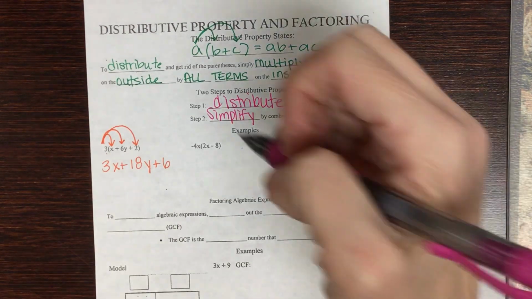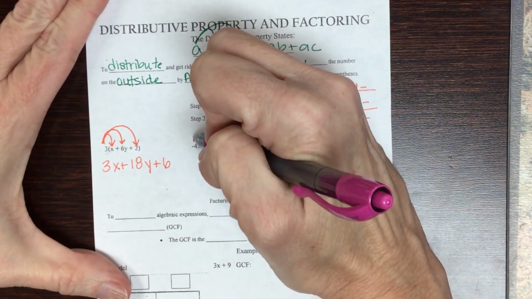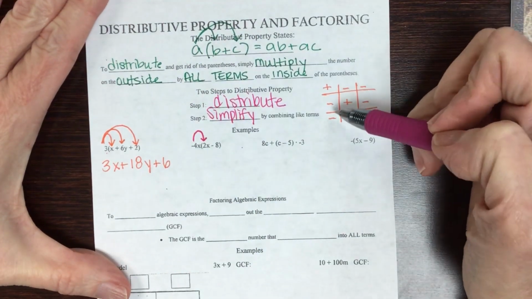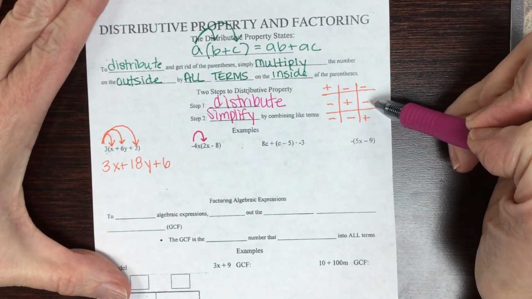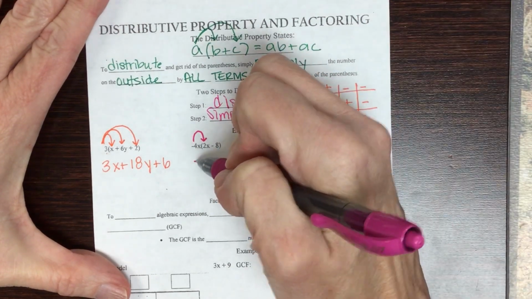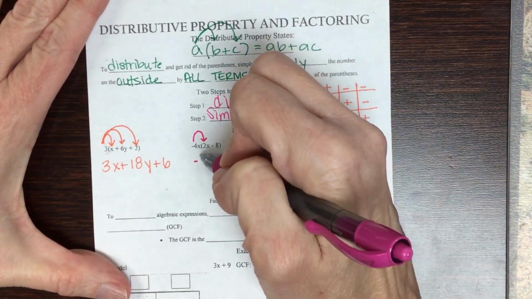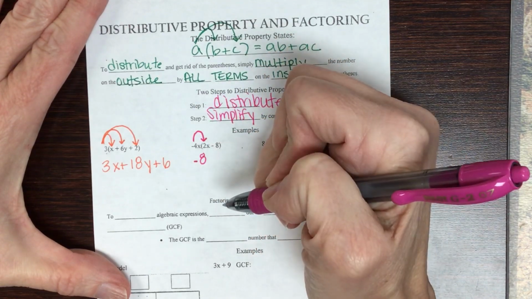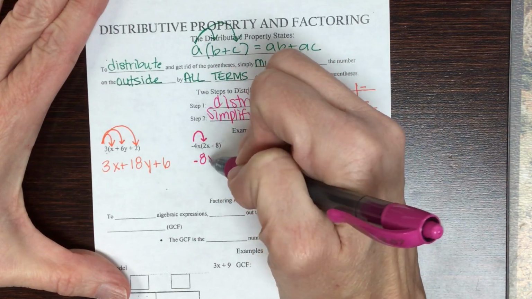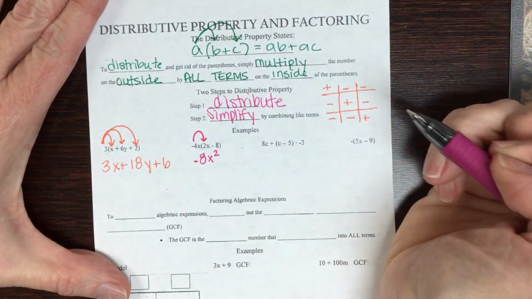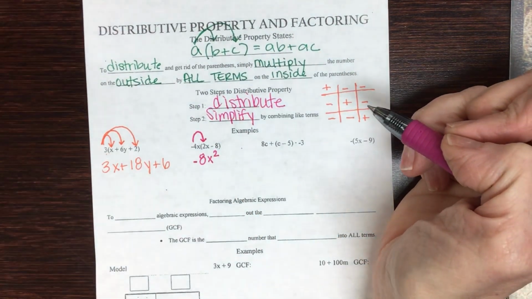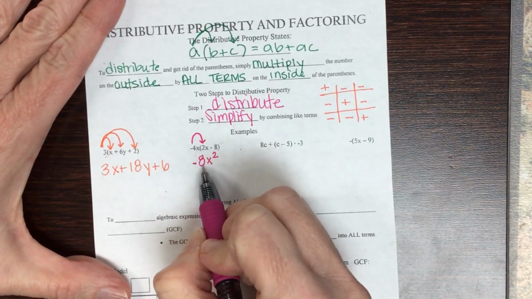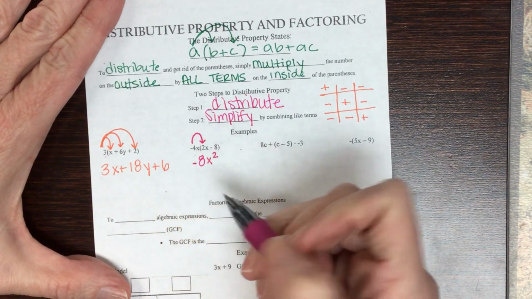All right, we're gonna do the same thing here. Negative 4x times 2x. So I have a negative and a positive, so my answer is going to be negative. And 4 times 2 is 8. And I have an x times x. It's going to be x squared. Okay? This is something new, okay? So I have a negative 4x times a 2x. We got negative 8x squared.